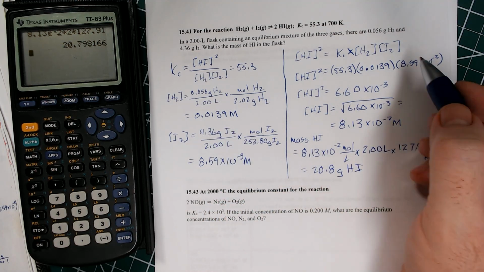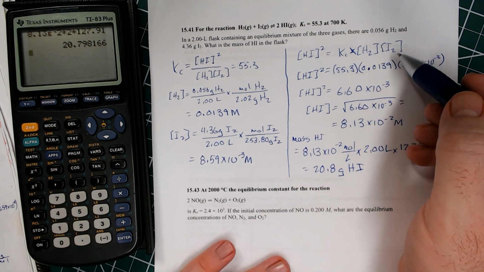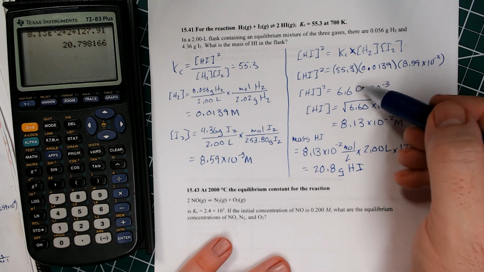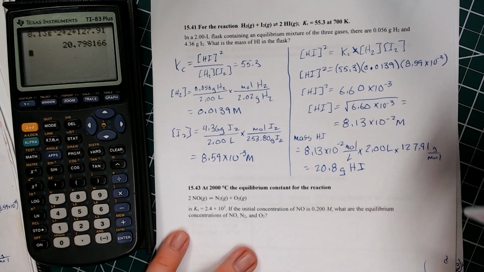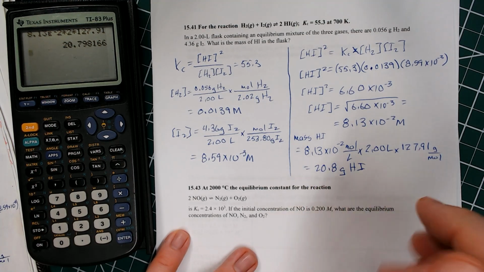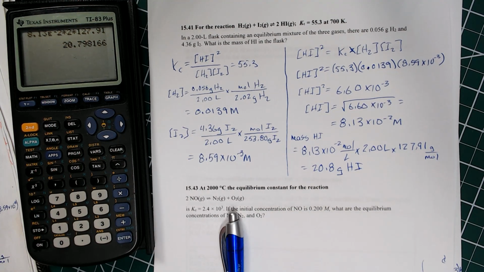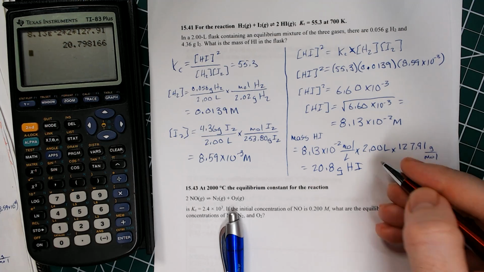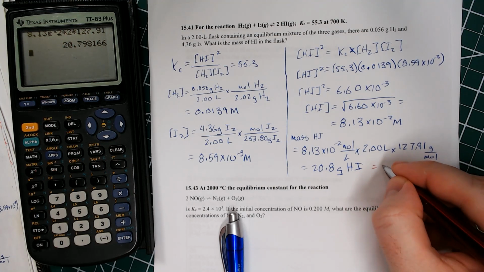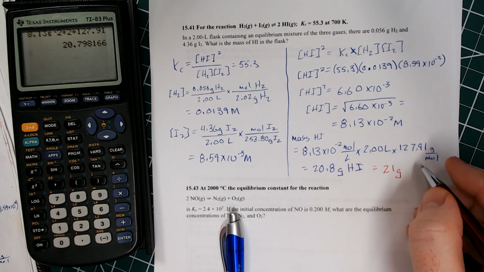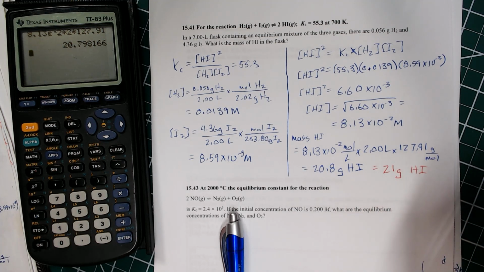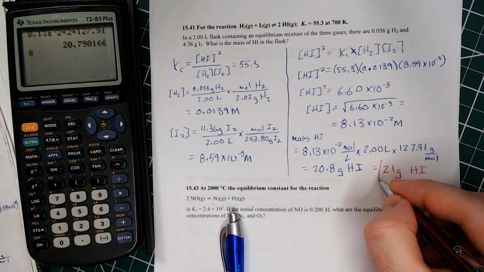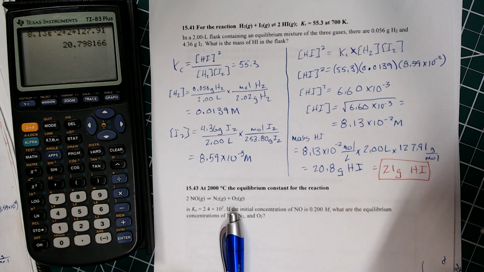As a consequence, all of these calculations also really only have 2 significant figures, which means that when we come down here, the best we can say is to round it to 2 sig figs and call it 21 grams of HI. And that's going to be our best answer to 2 significant figures.